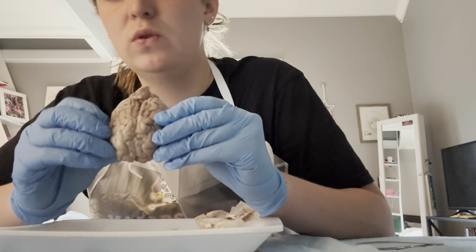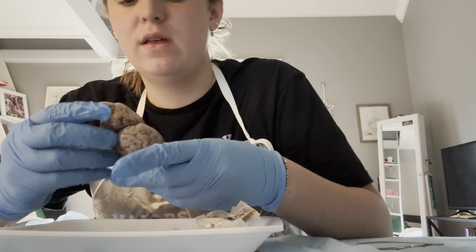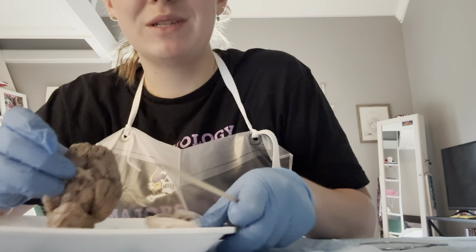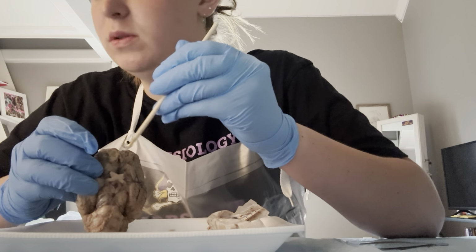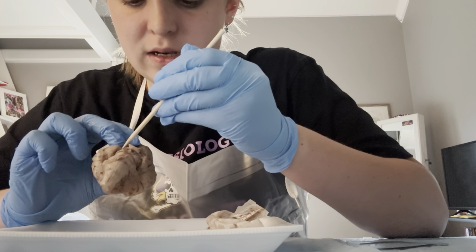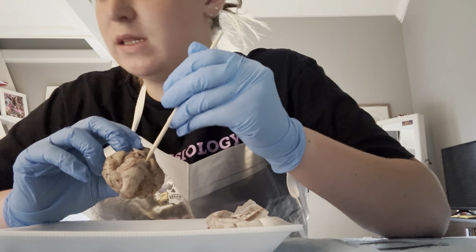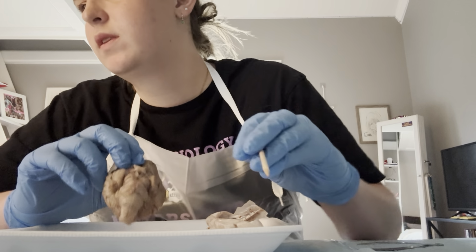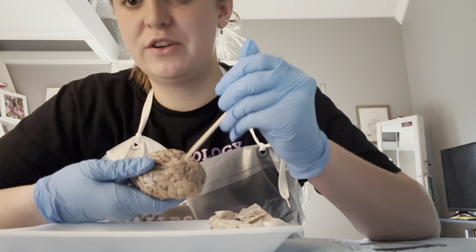The brain has two cerebral hemispheres separated by a longitudinal fissure, and then on the back up top you have the olfactory bulbs. Down here, this X is the optic chiasm, and then over here is the pituitary gland. This is the pons, and then here is the medulla oblongata. This is the cerebellum.